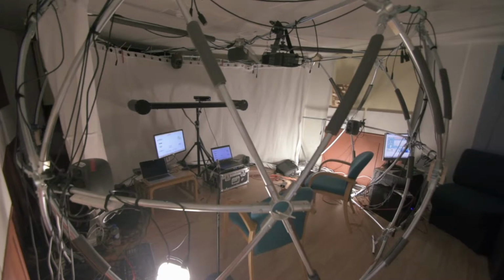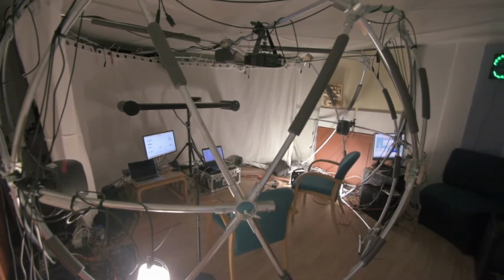So my name is Dylan Menzies and I'm a Senior Research Fellow at Southampton University in the Institute for Sound and Vibration Research. I've been working in three main areas so far.